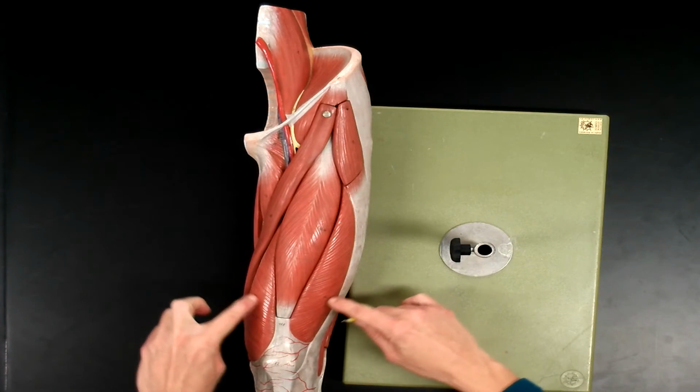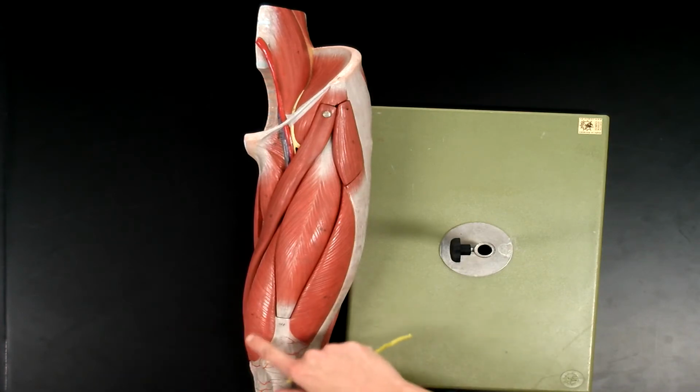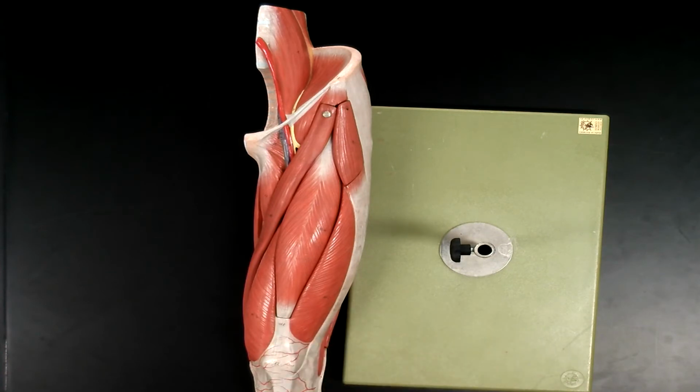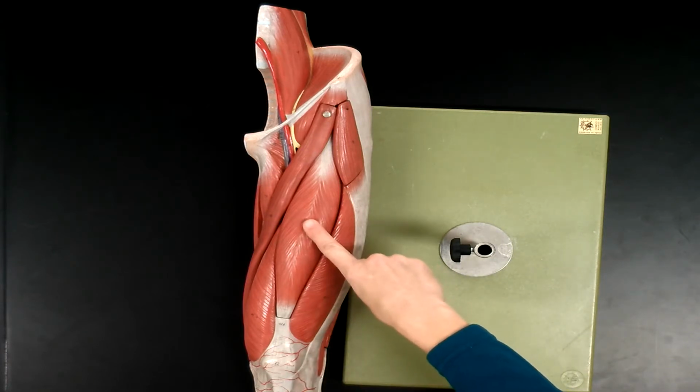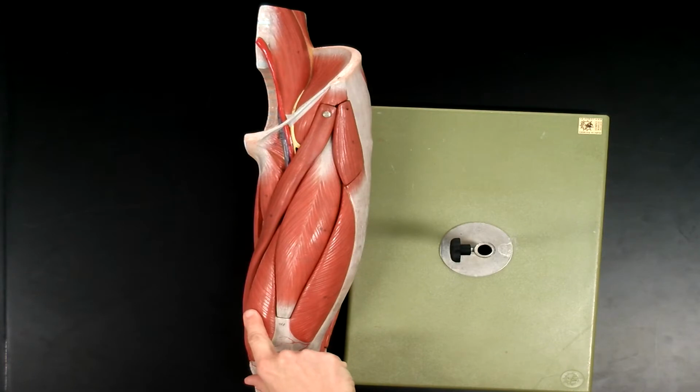Again, the fiber direction has to do with that word vastus, and medialis because it's on the medial side of the leg. So that's three of the four muscles that are part of my quad: rectus femoris, vastus lateralis, vastus medialis.